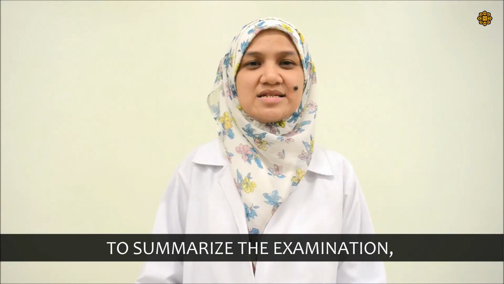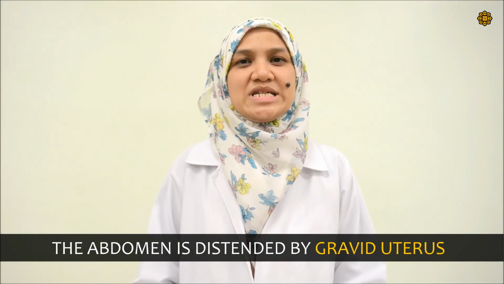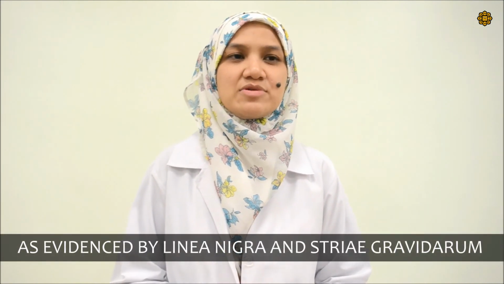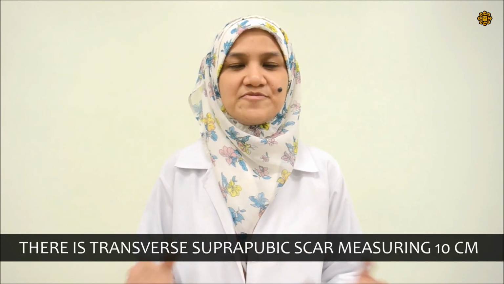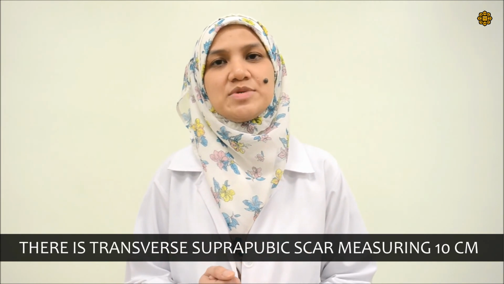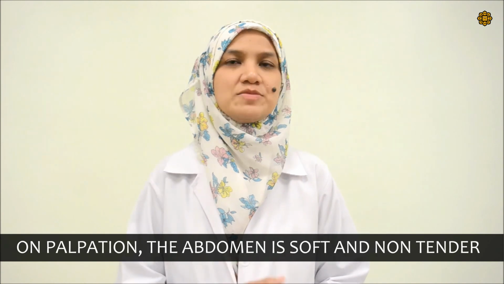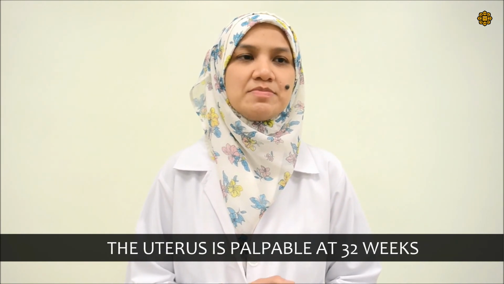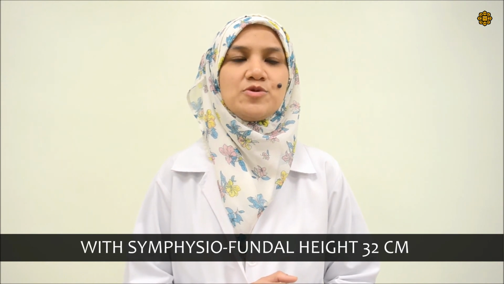On our clinical examination, the abdomen is distended by the gravid uterus as evidenced by linea nigra, striae gravidarum, and striae albicans. There is a transverse suprapubic scar measuring 10 cm. On palpation, the abdomen is soft, non-tender, uterus palpable at 32 weeks with a symphysiofundal height of 32 cm.